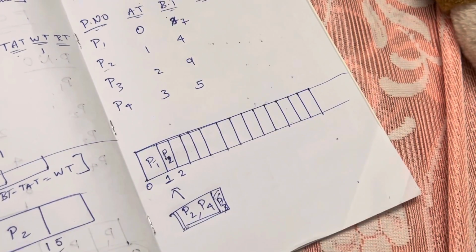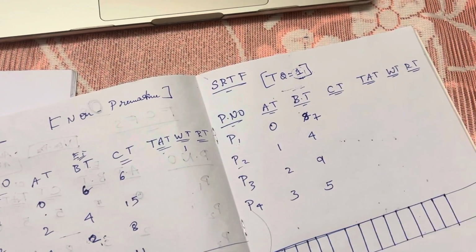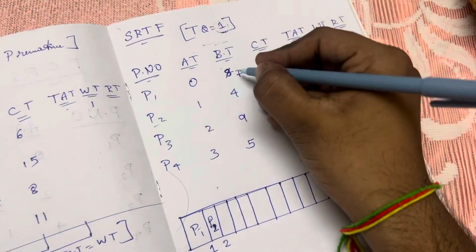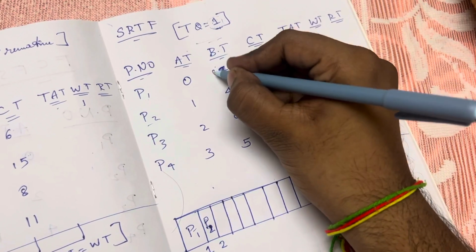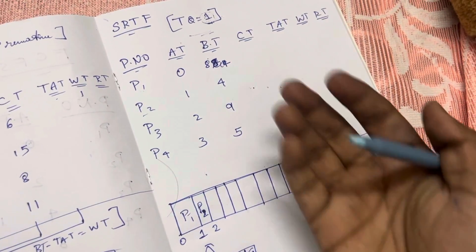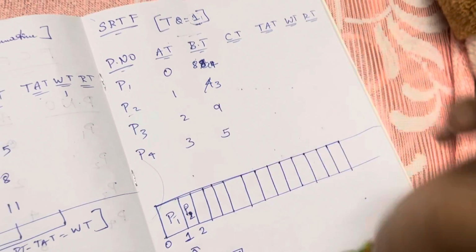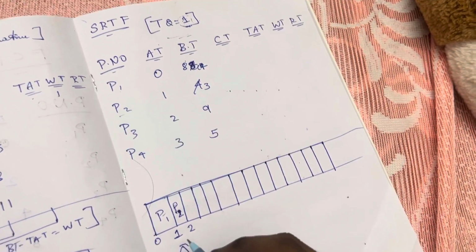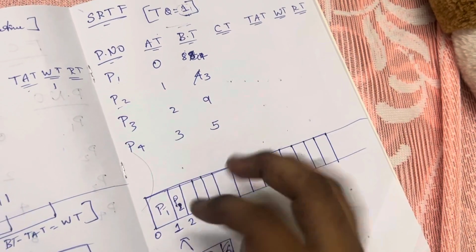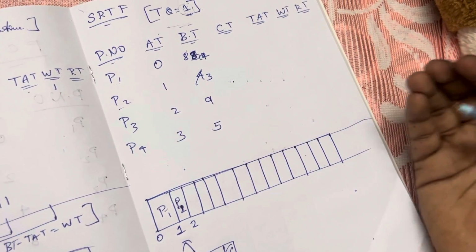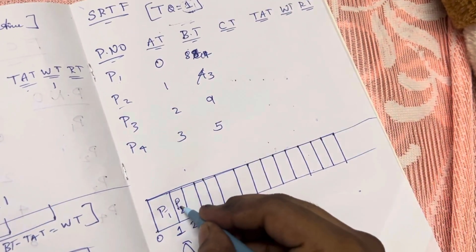So 1 is already subtracted here, so it comes out to be 7. Every time you add here, you subtract it from here. Now P2 is subtracted here. P2 we have written 4, so 1 subtracted, that is 3, P2. Put this in mind, now we are going to take P2 as a reference.